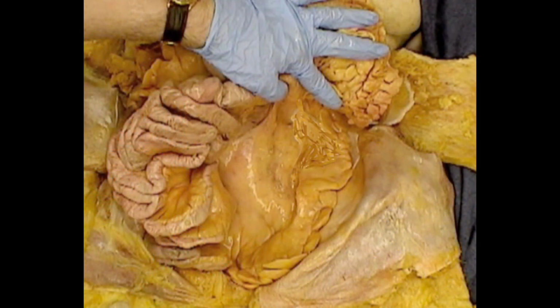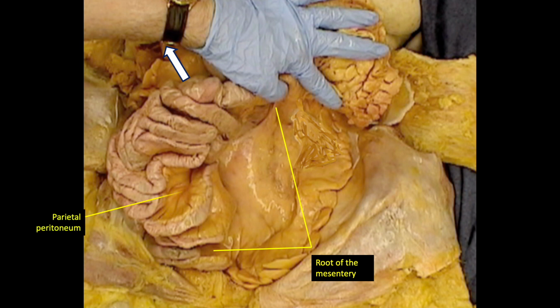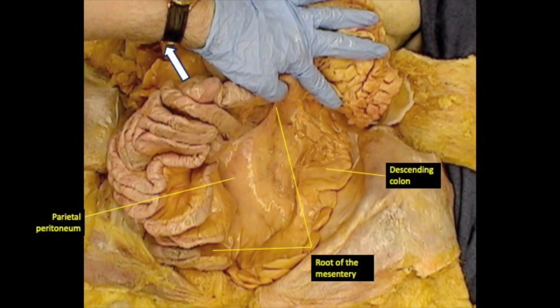The small intestines have now been reflected superiorly to expose the posterior wall of the abdomen. The area from which the mesentery of the small intestine originates is called the root of the small bowel mesentery, and is a discrete area. It represents the origin of the mesentery of the small intestine from the posterior parietal peritoneum that is attached to the posterior abdominal wall. Posterior to this membrane, we will find retroperitoneal organs. Although the descending colon is visible in the image, it too is considered a retroperitoneal organ because it lies posterior to the parietal peritoneum.